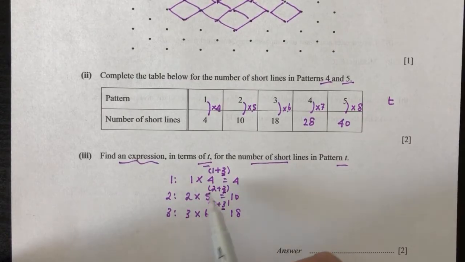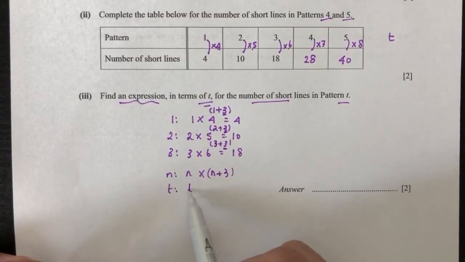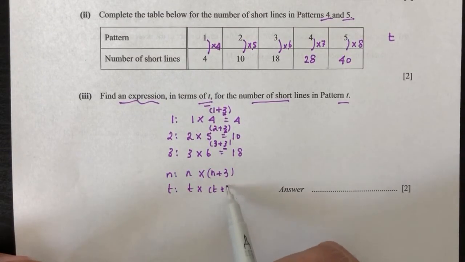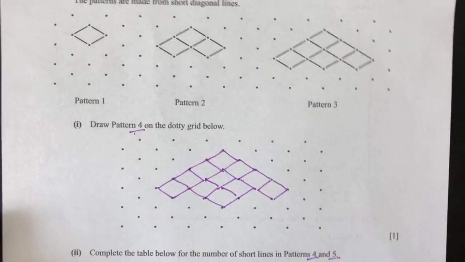And this is your term, which means if I have n here, it will be n times n plus 3. So this is your answer. If it was t, that will be t times t plus 3. So t plus 3. That will be your t term. And that was question number 5.